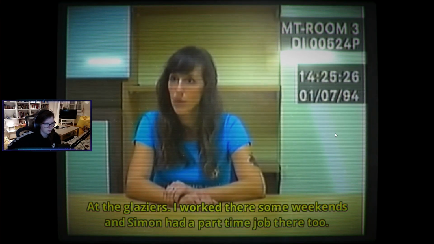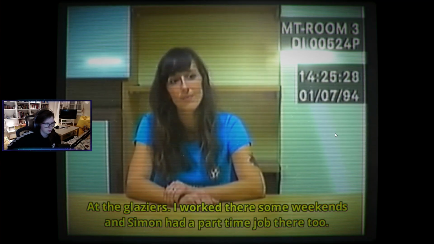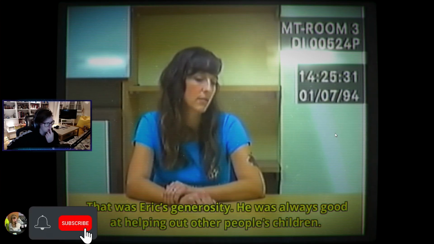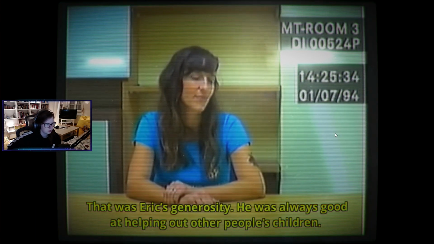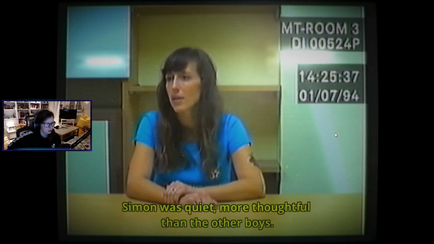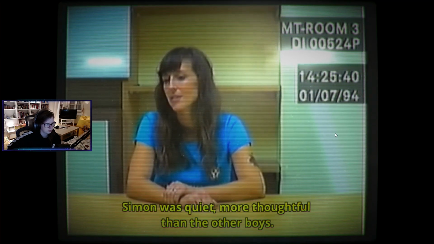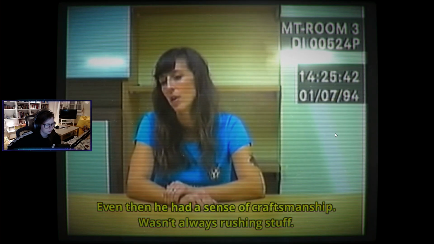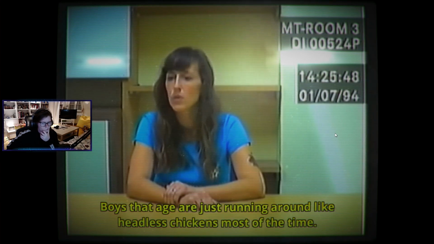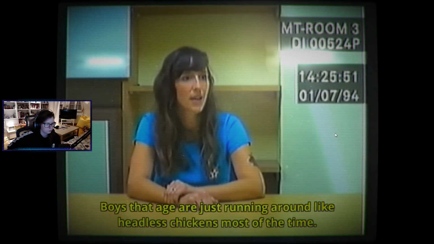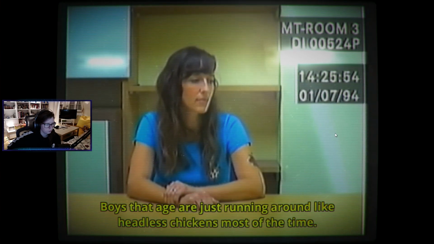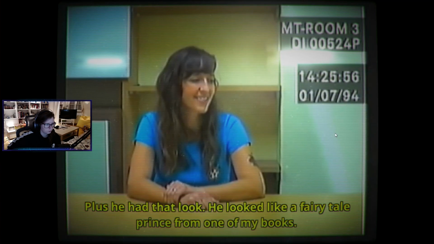More fairy tale. And the Glaziers. I worked there some weekends and someone had a part-time job there too. Her nose is bleeding, is it? That was Eric's generosity. He was always helping out other people's children. Simon was, I think, just quieter, more thoughtful than the other boys. Even then, he had a sense of craftsmanship. Wasn't always rushing stuff. Boys that age are just running around like headless chickens most of the time, you know? Plus, he had that look. He looked like a fairy tale prince from one of my books.